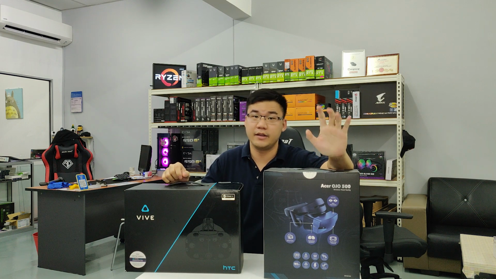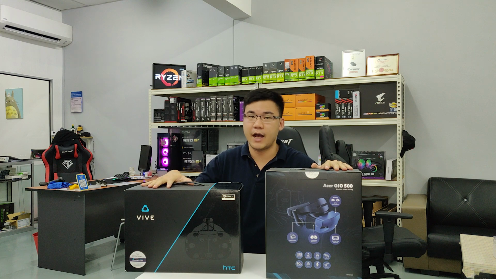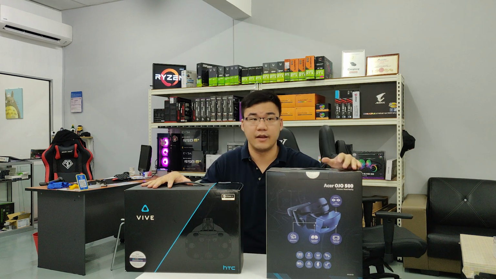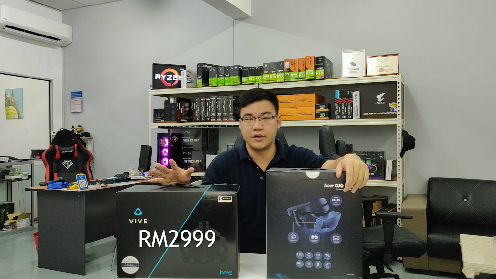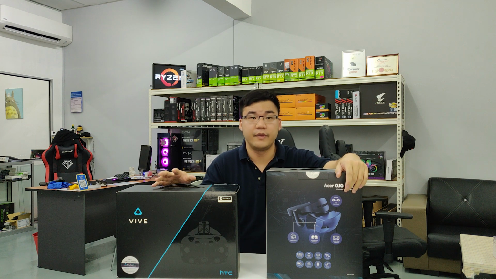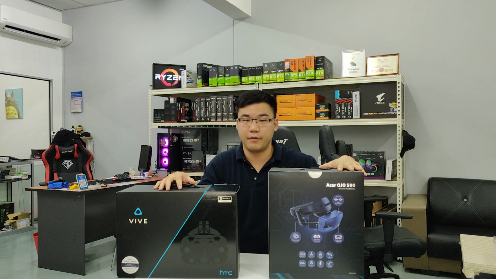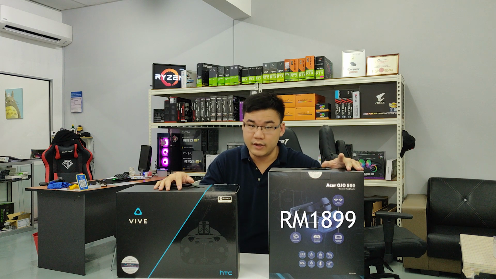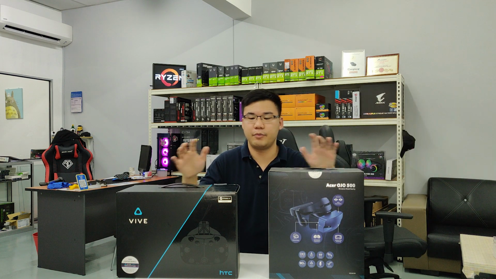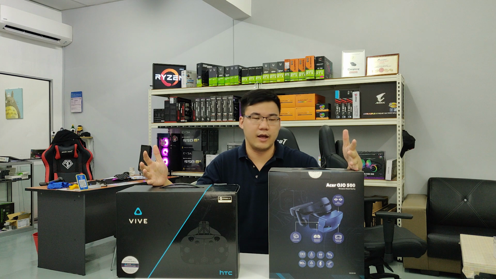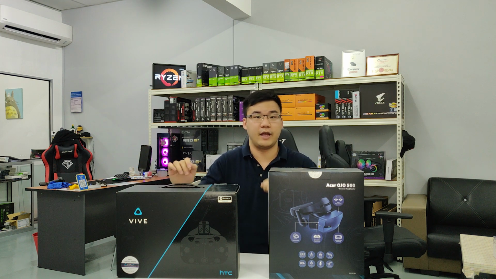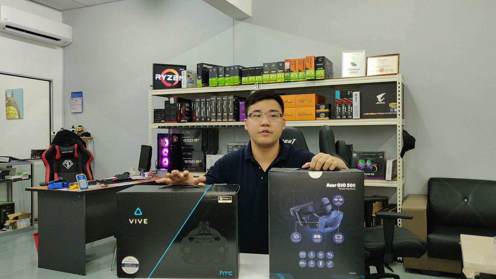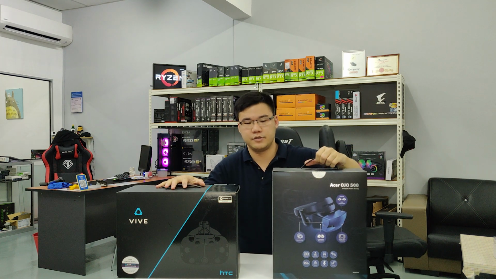Today we will be comparing the differences between the HTC Vive Consumer Edition and the Acer Windows Mixed Reality headset. First of all, the HTC Vive retails at Ringgit Malaysia 2,999 and the Acer WMR OJO500 retails at 1,899. With the price differences this big, let us find out which virtual reality headset we should get. We will be introducing the HTC Vive Consumer Edition.